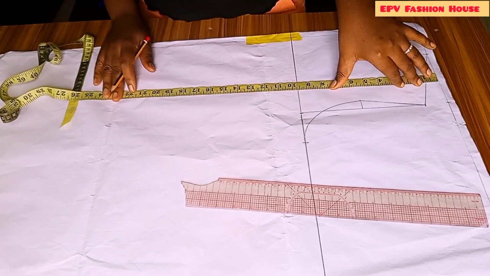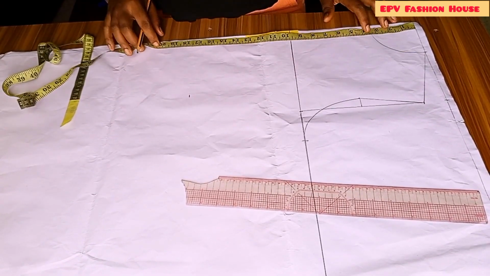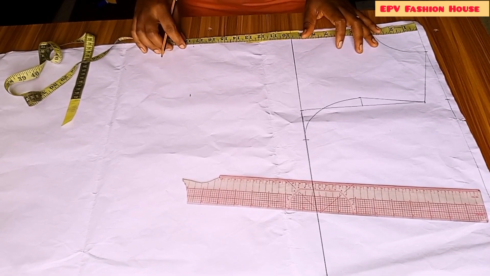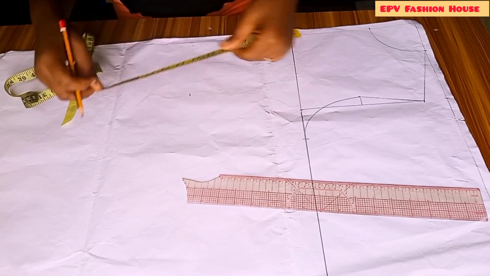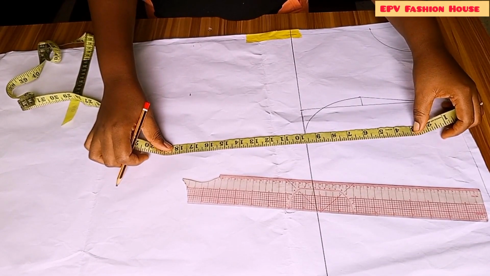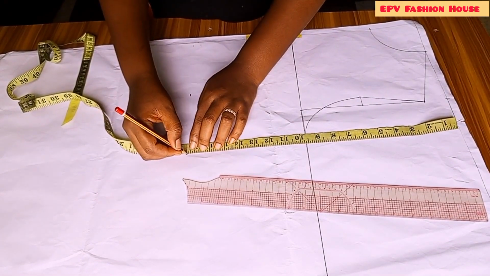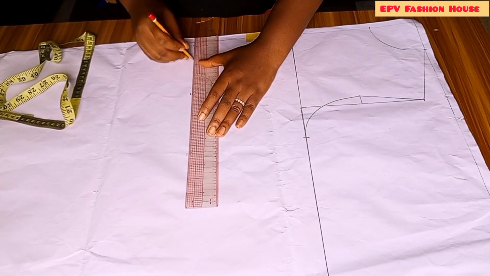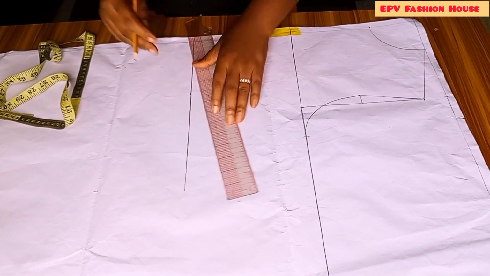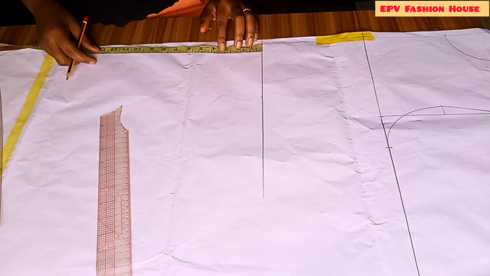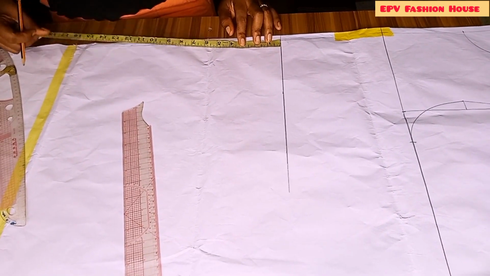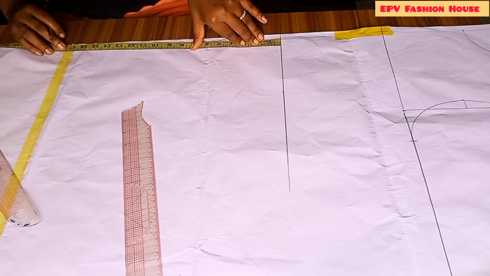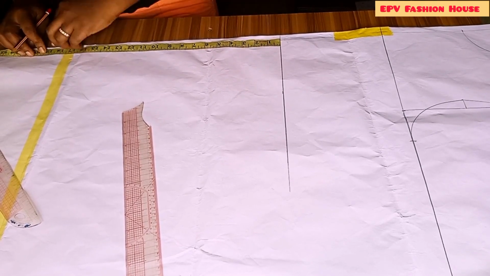Then I'll get my front half length, and that's 17.5. From my waistline, I will measure my above knee. My above knee is 19 inches.